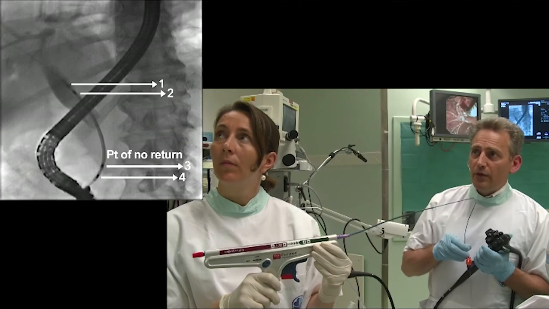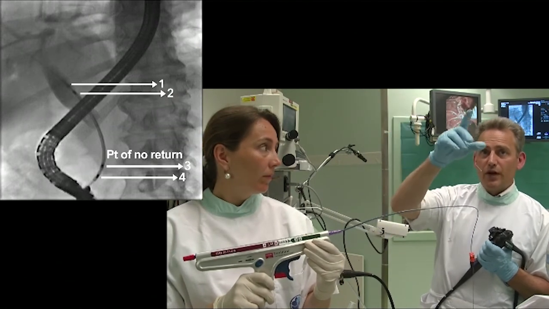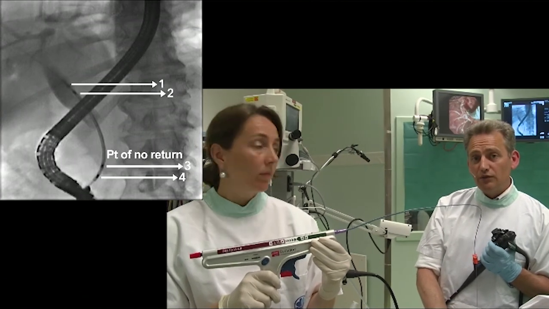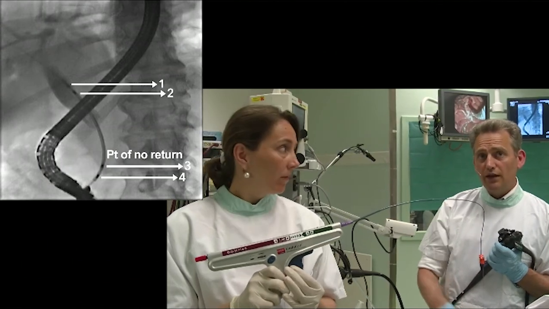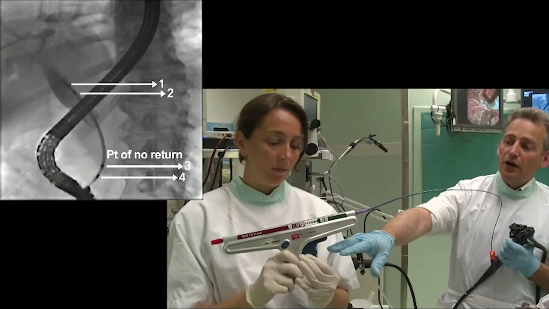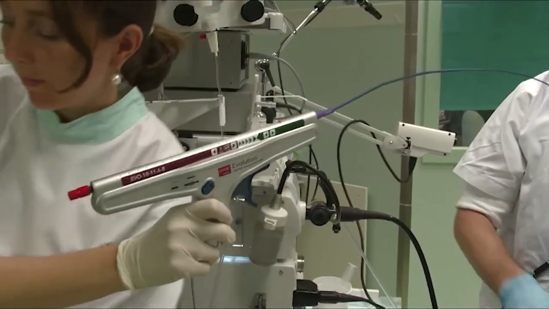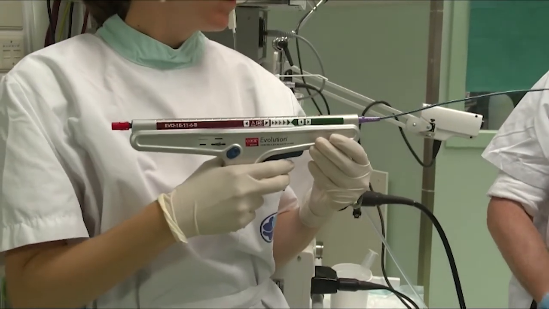So I'm now happy with the position of the stent. I'm happy now with the position endoscopically. I'm also happy with the position fluoroscopically. And what we do now is we will start deploying the stent, which will be done in a very controlled way with slow movements by pushing the handle. The nurse will do this. She now removes the protection feature in order not to deploy the stent prematurely.